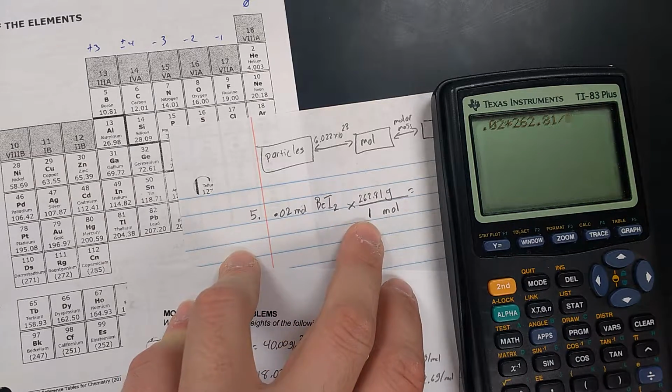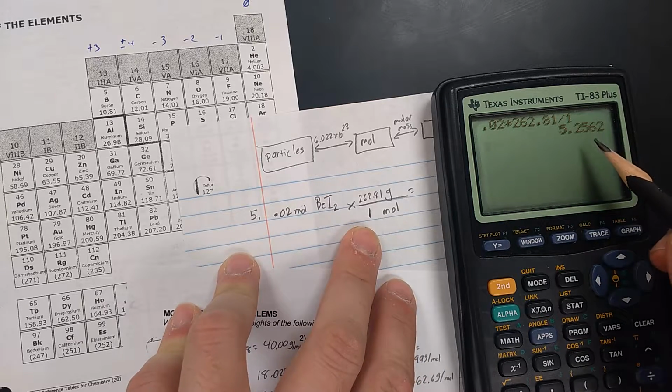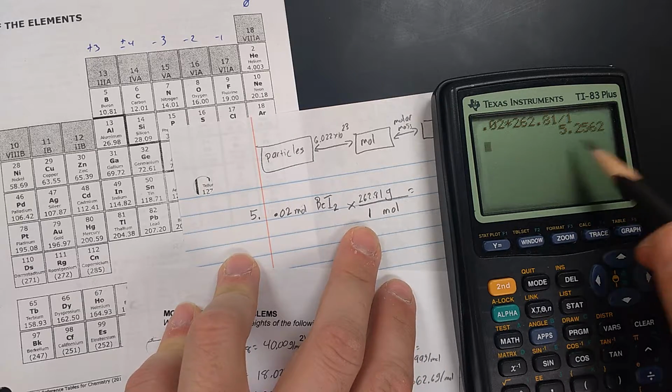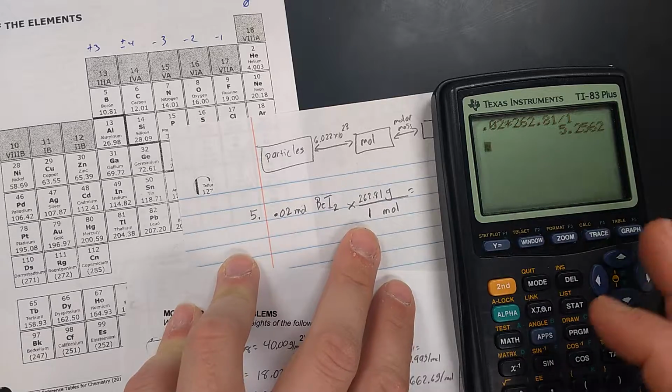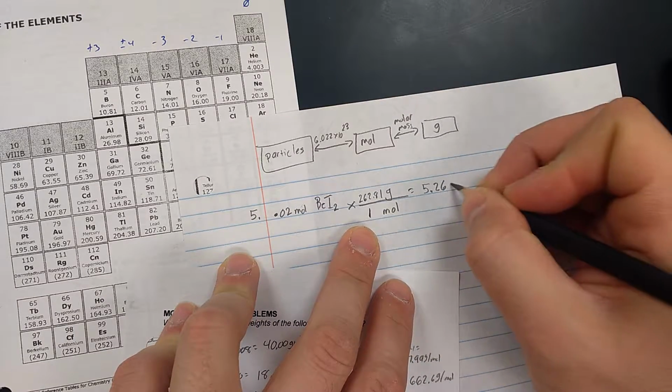So now, to actually solve this in our calculator, we're going to put 0.02 times 262.81 divided by 1 equals 5.2562. And as I said, we're just going to round to 2 decimal places for all the problems. That's going to be 5.26 grams.